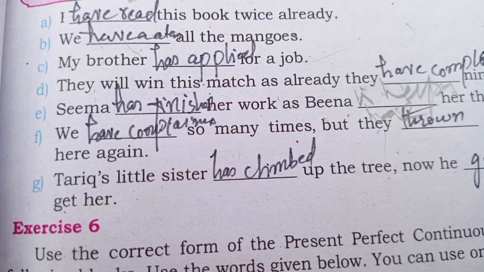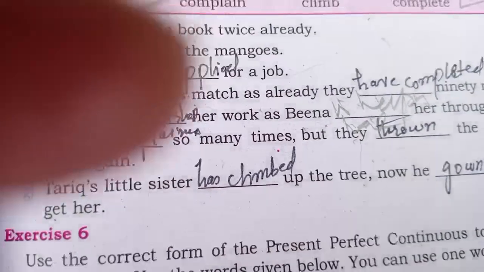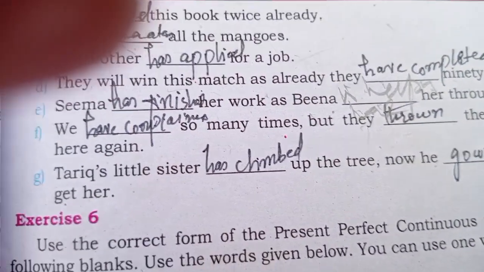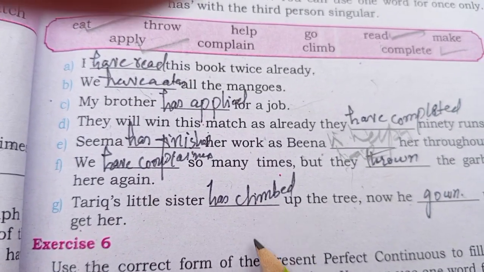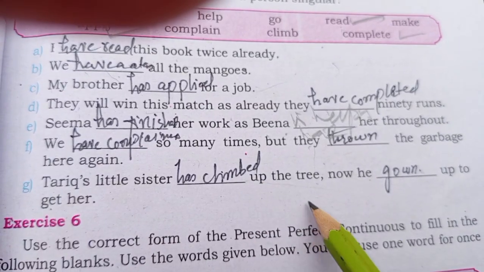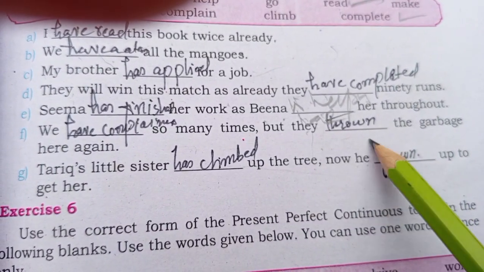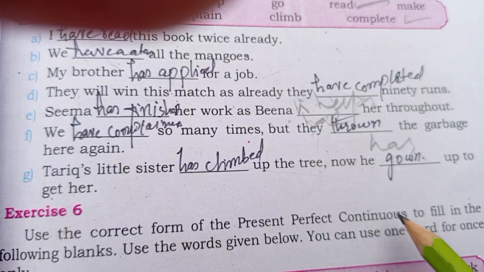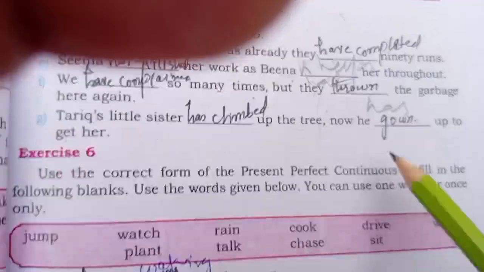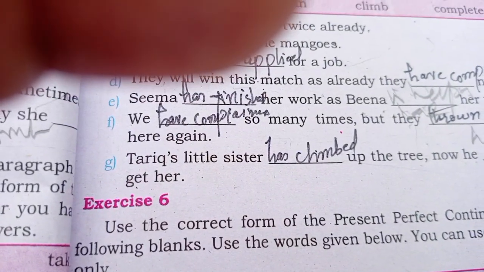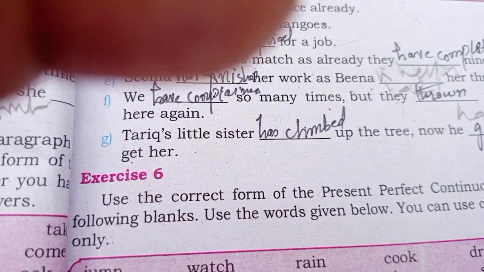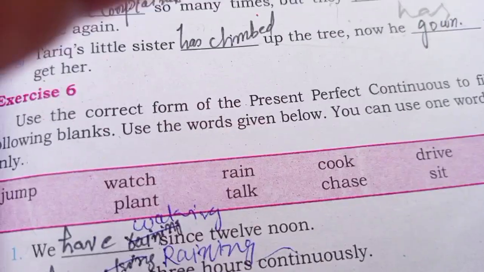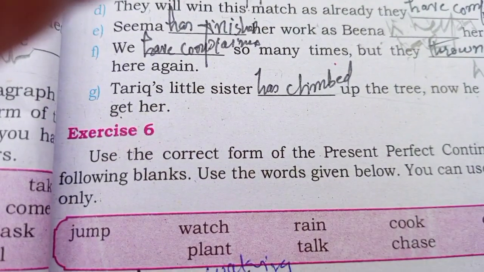And the last one is Tariq's little sister has climbed up the tree. Now he has sister singular, verbs climbed up the tree. Now he has gone up to get her. Means that Tariq's sister has climbed up the tree. Now Tariq has gone to bring her back down.